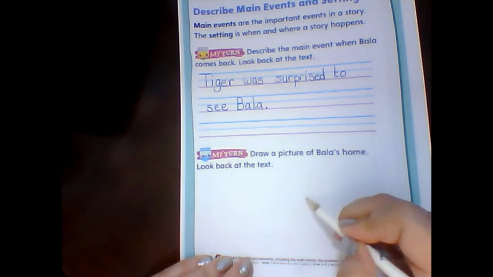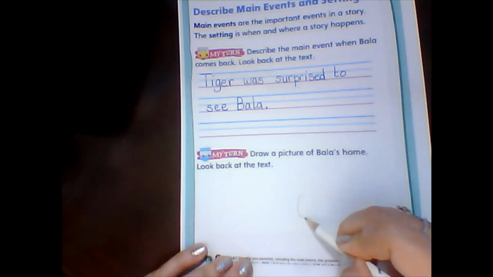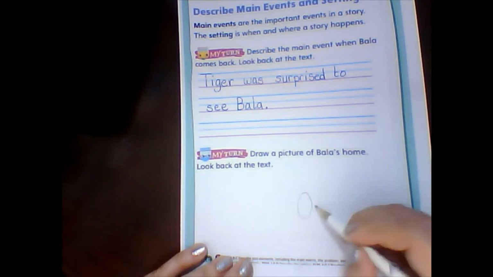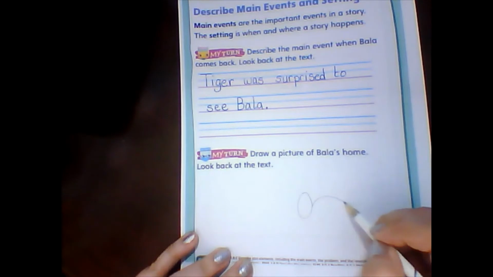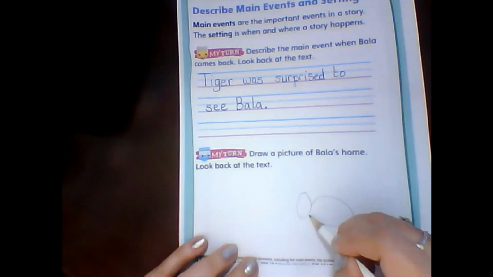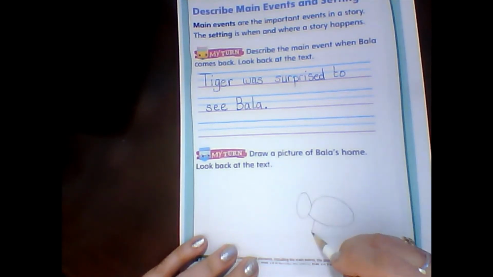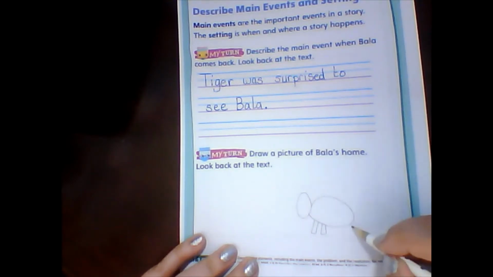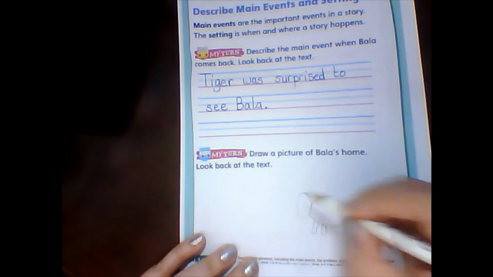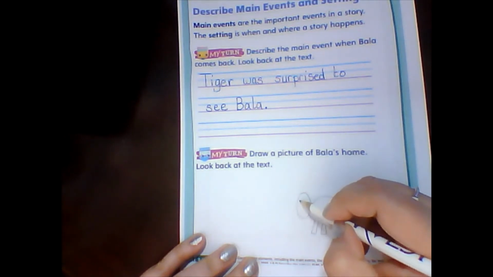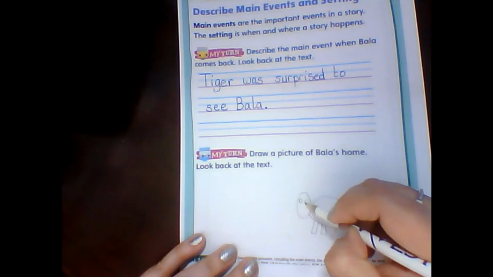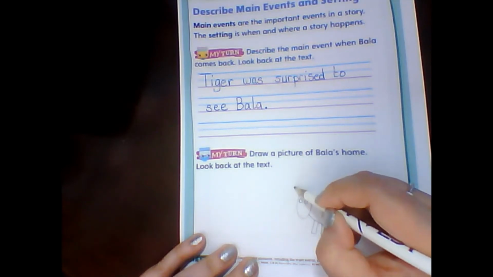Well, let me draw Bala first. We have a cow. Mrs. Morris is not very good, but we'll try. Looks a little bit like a turtle, but we'll color her in. What do you think? Okay, we'll do her eyes and her ears.